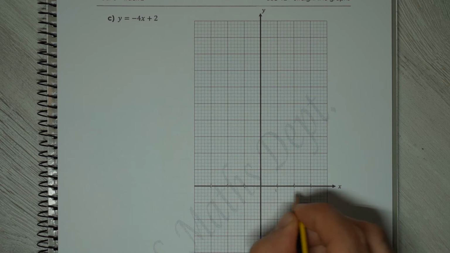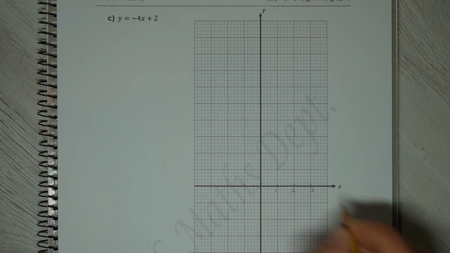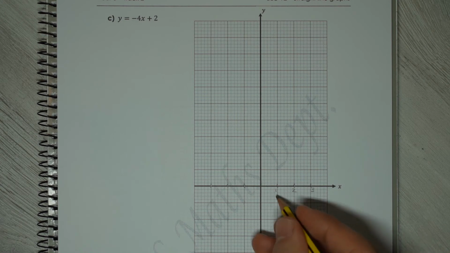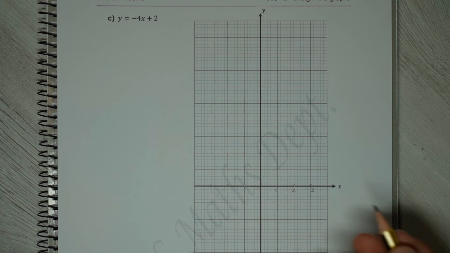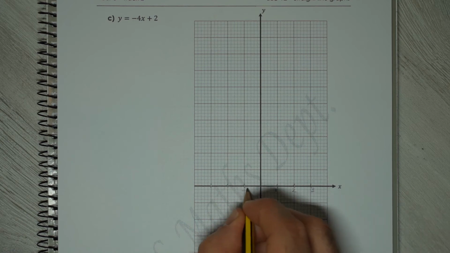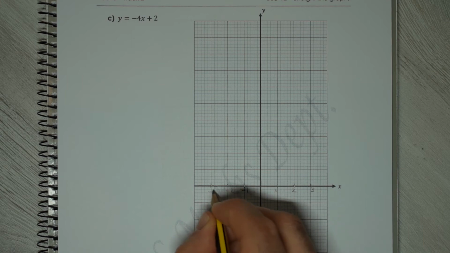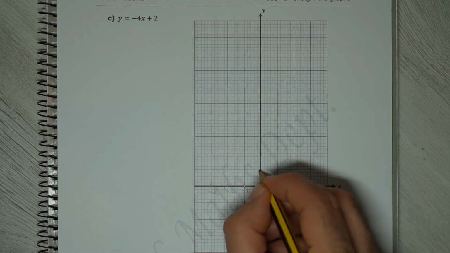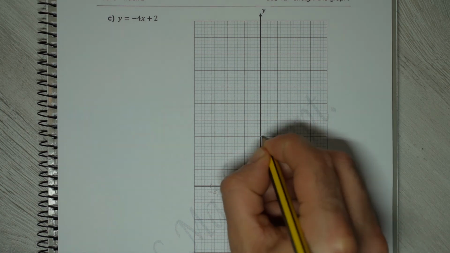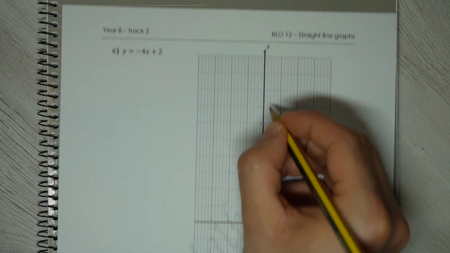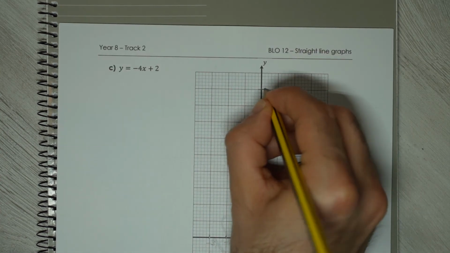I don't know if you can see them, but just a small line. So here we have 1, 2, and 3. Look how small I'm writing them. Don't write them big, because you won't manage. So this one is -1, -2, and -3. I'm going to do the same on the y-axis. So 1, 2, 3, 4, 5, 6, 7, 8, 9, and 10.